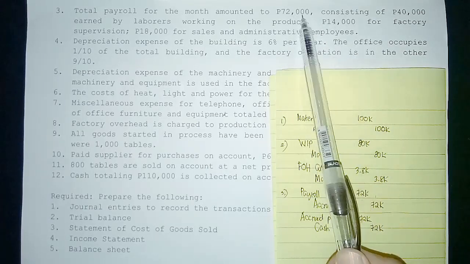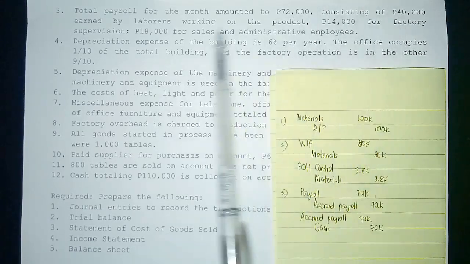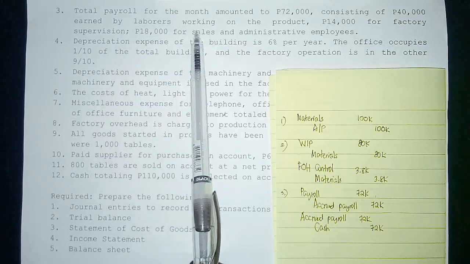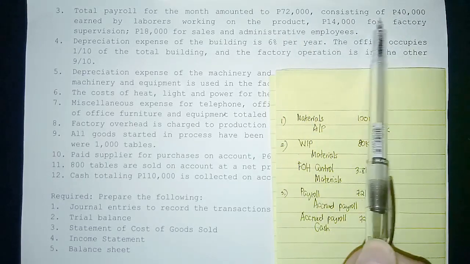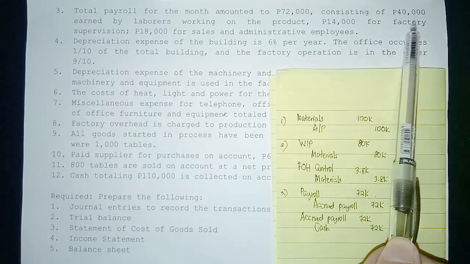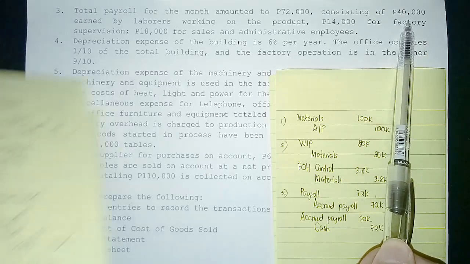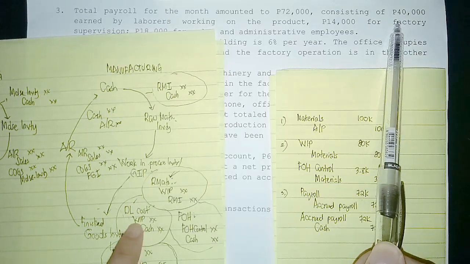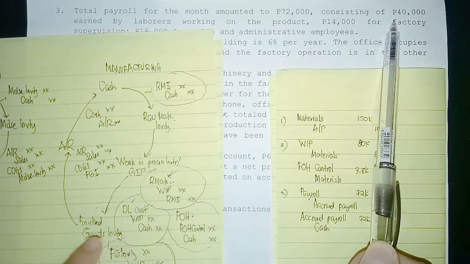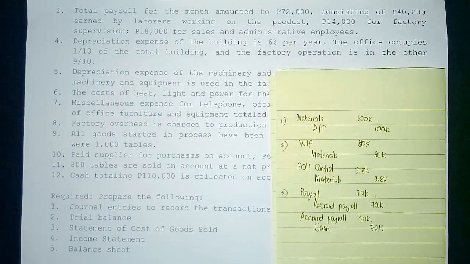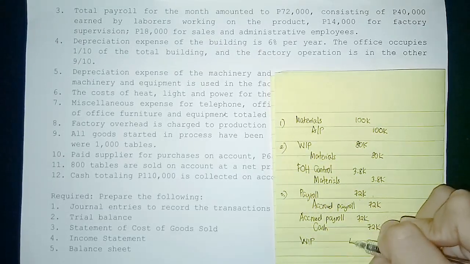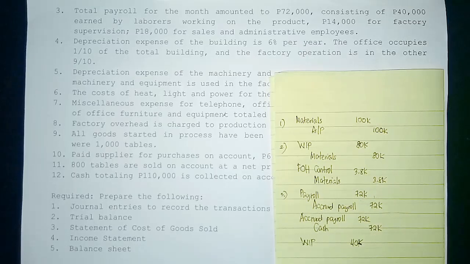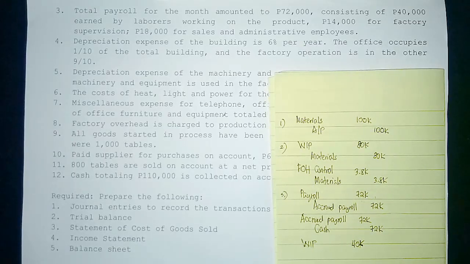So ibig sabihin, sa 72,000, 40,000 daw dyan is para sa mga laborers na working on the product. Meaning, yung 40,000 is direct labor. So, kung yan ay direct labor, to record direct labor, debit work in process, credit cash. Ibig sabihin, i-debit natin yung account na work in process na 40,000 pesos. Dahil yan ay direct labor.